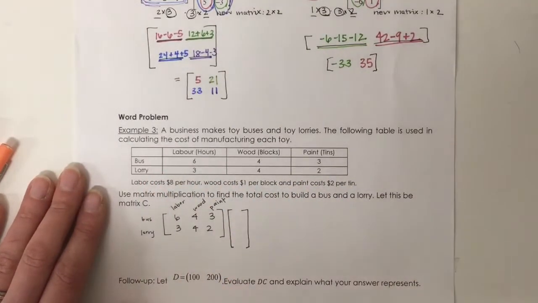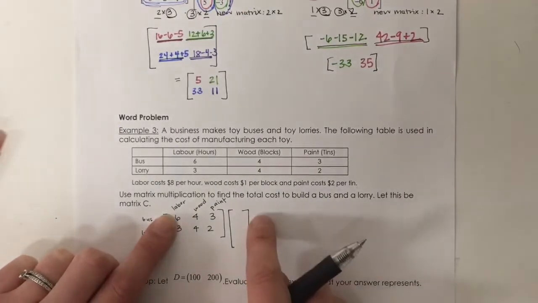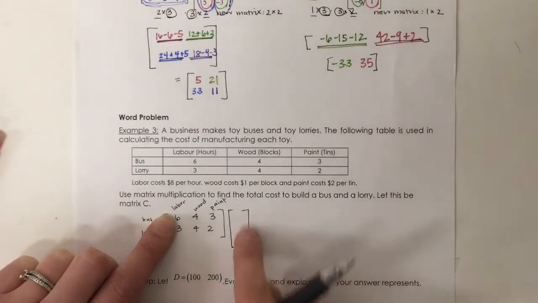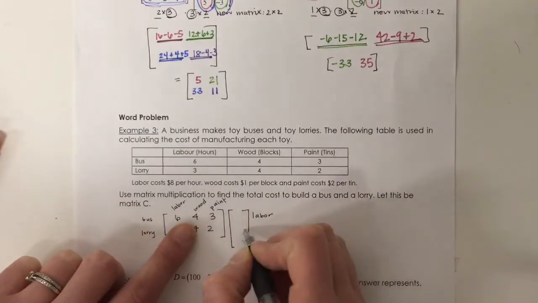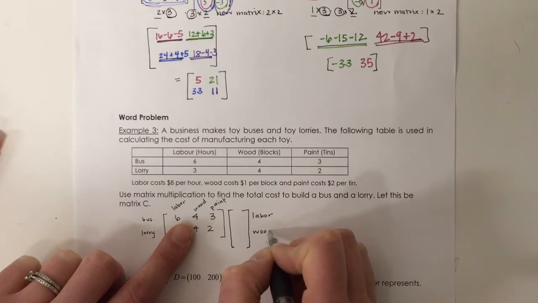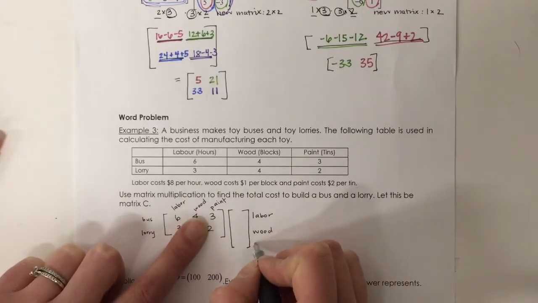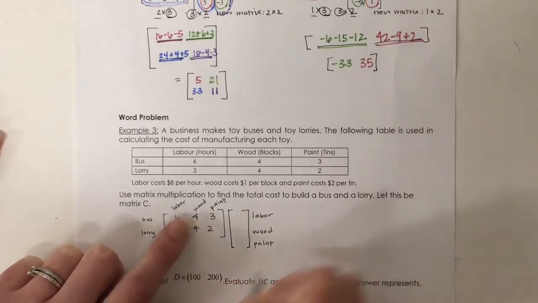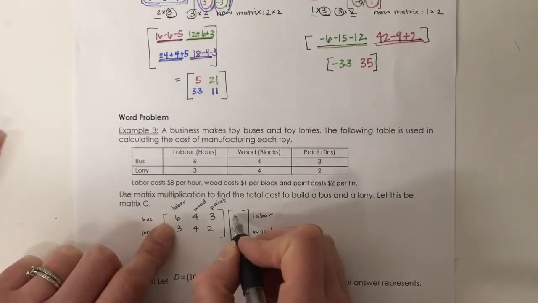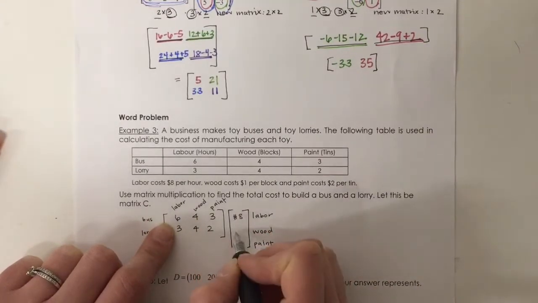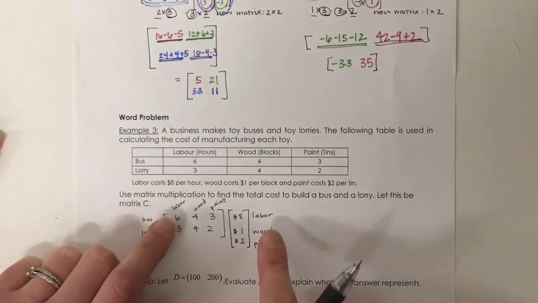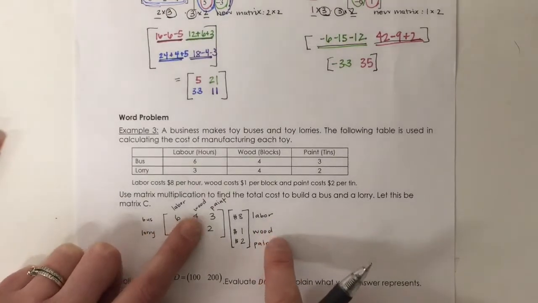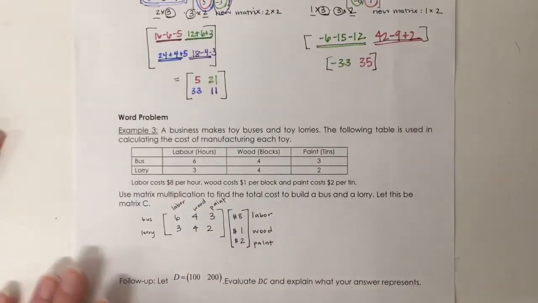And here, think about it as you multiply. I'm going to take labor times my top times the first element of this new matrix. So I want this top thing to be labor. And then wood times the second thing, so the second thing has to be wood. Paint times the third thing, so the third thing has to be paint. So our labor is $8. Our wood is $1. And our paint is $2. Now, as you notice, our labor matches up with labor, wood with wood, paint with paint. It all works out nicely.